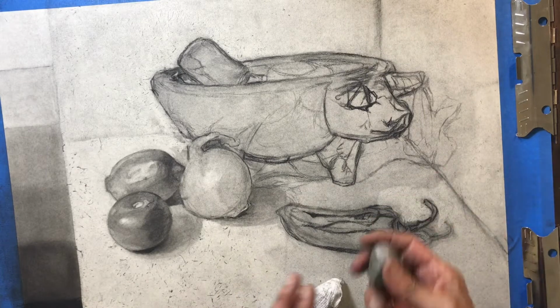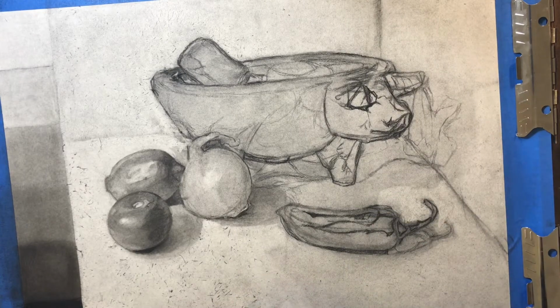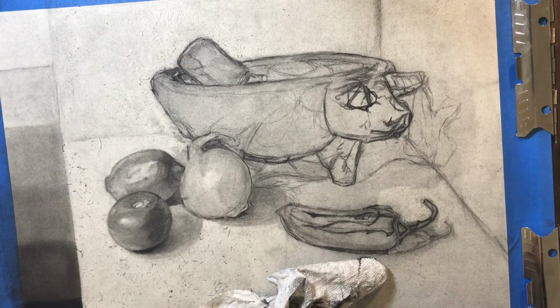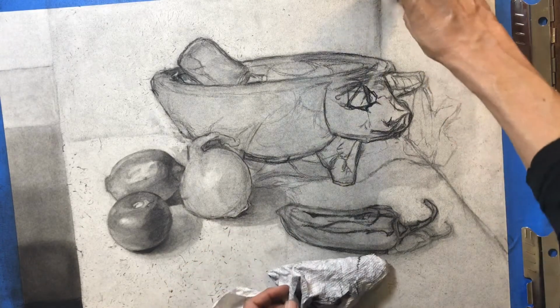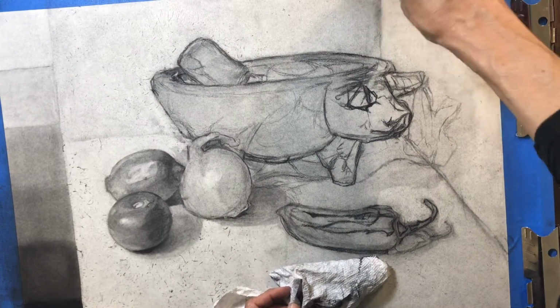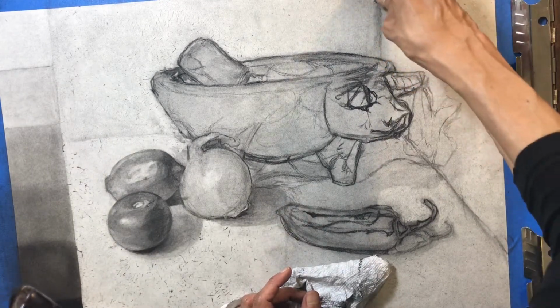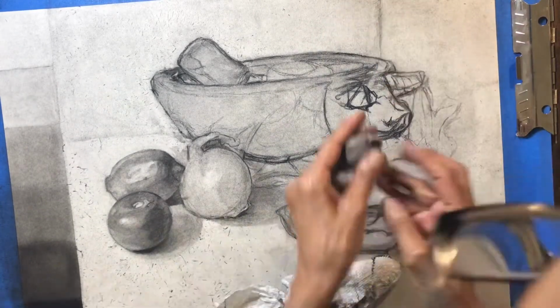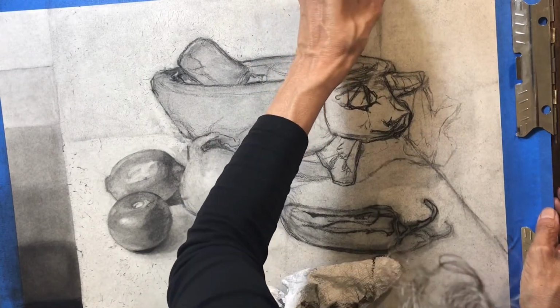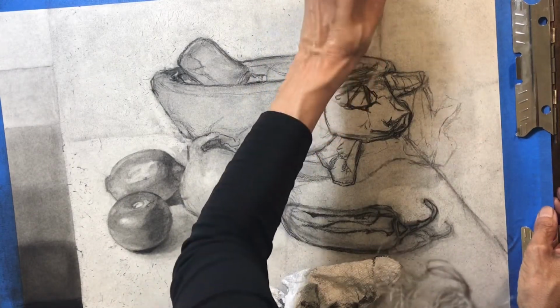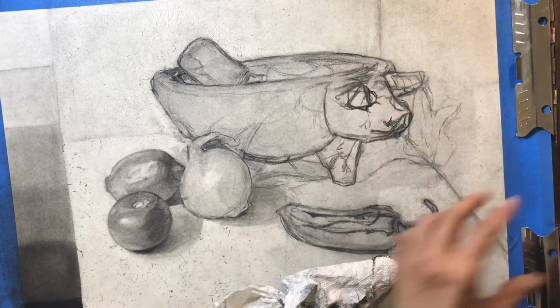So I can go back in there, and that's going to be probably a little darker than I want it to be. That line takes on too much presence, so I'm going to remove some of that tone. Just go in here and dab at it, maybe pass this over just a little harder with my kneaded eraser here.